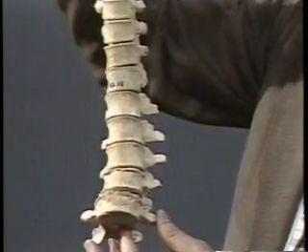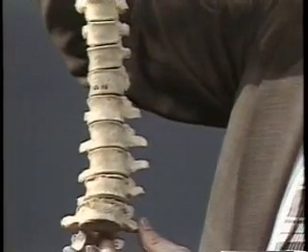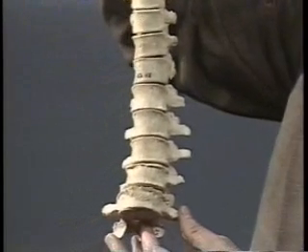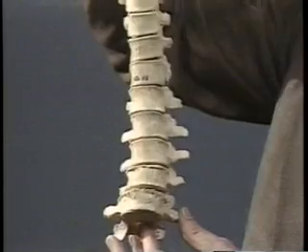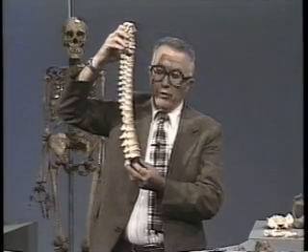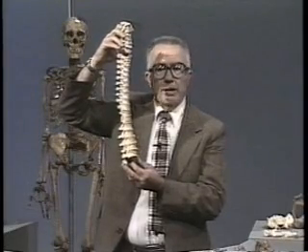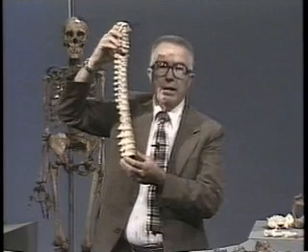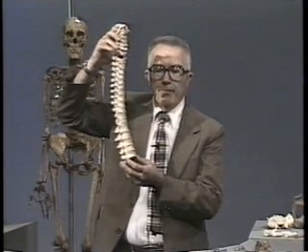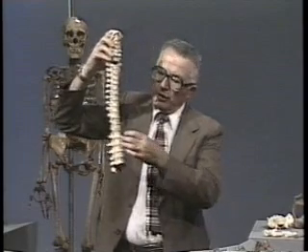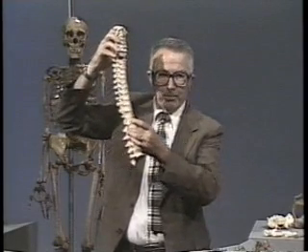Note that these increase in size as you go from the cervical or the neck region through the thoracic into the lumbar. They increase in size. The reason for this is that they are supporting more weight as you go down in the column, and therefore you need a larger bone to support the weight. Now, let's take a look at a separate one of these, and we'll put this down. We have some separate ones right here.